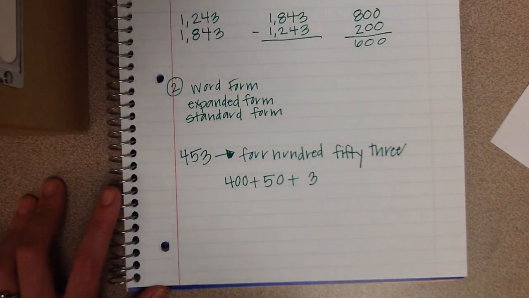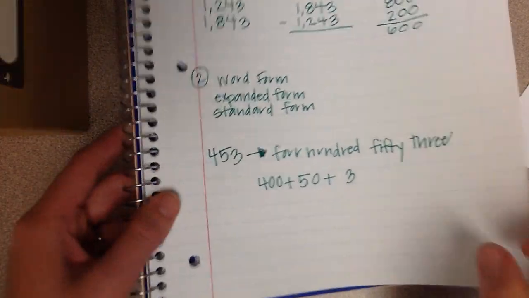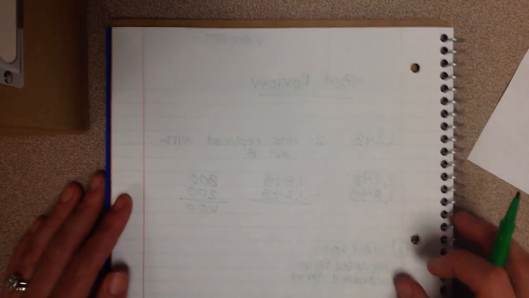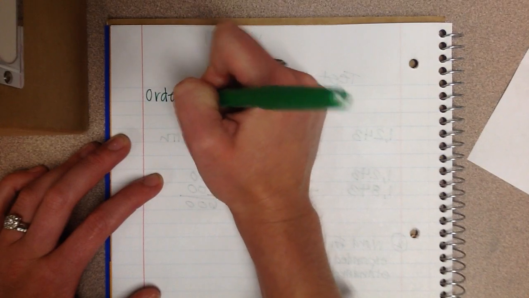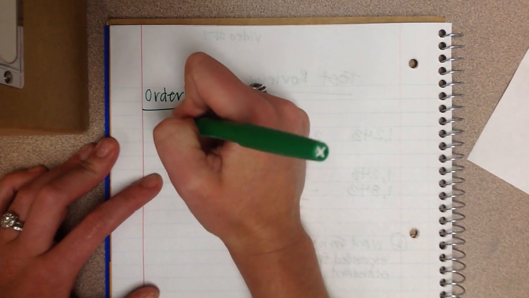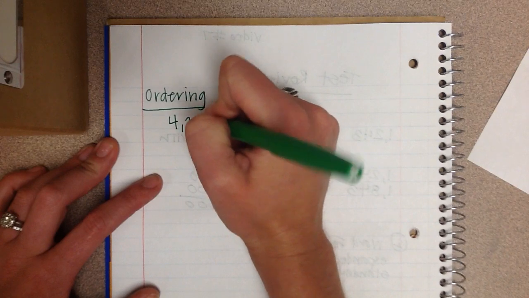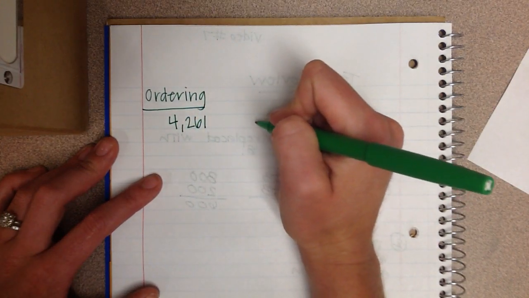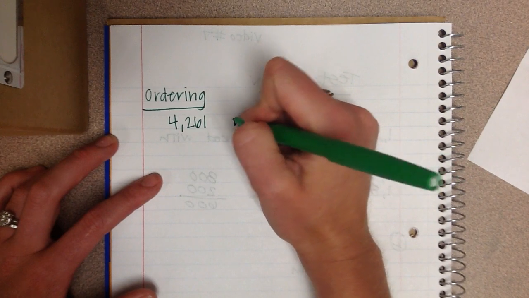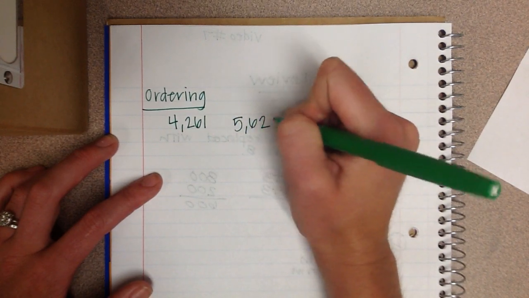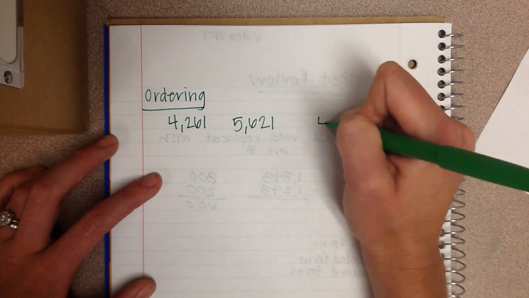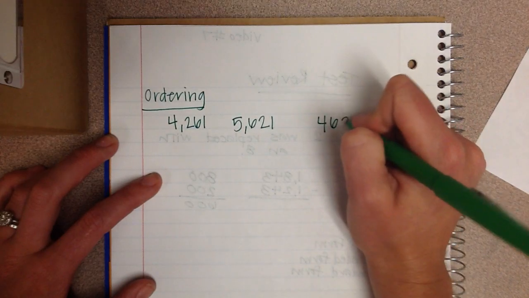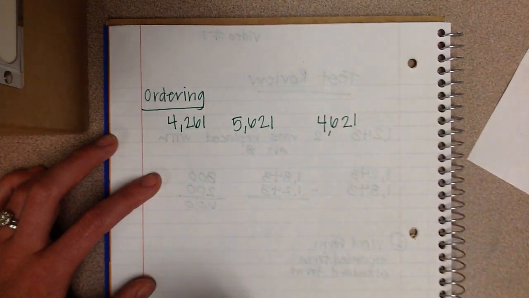Another thing you're going to be expected to know, well, I'll flip the page, is ordering numbers. Say you had 4,000 and you had some other numbers, and they asked you to order them from least to greatest.